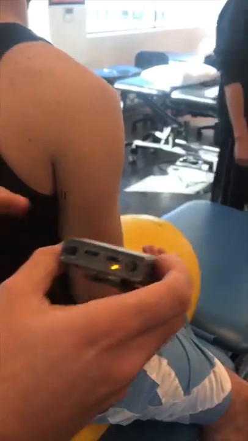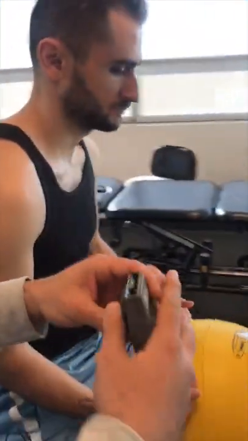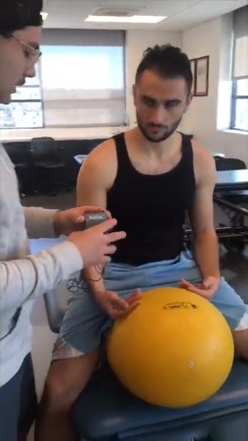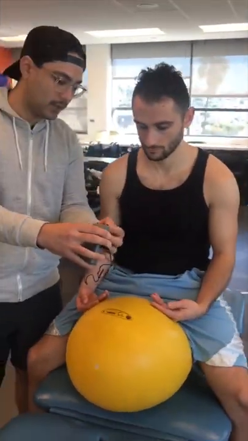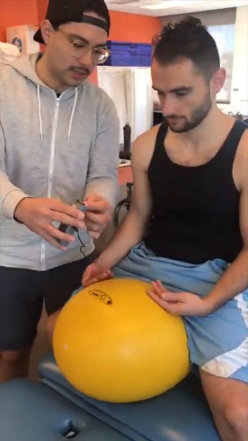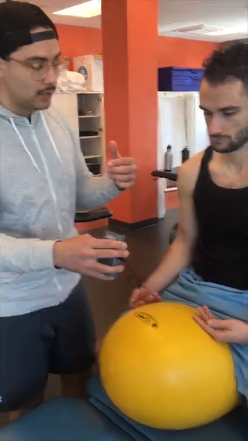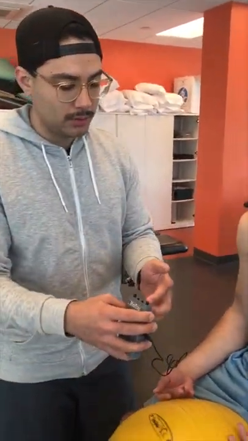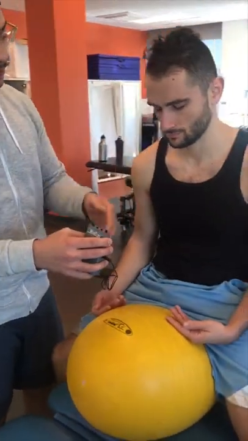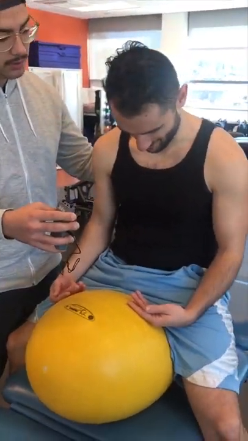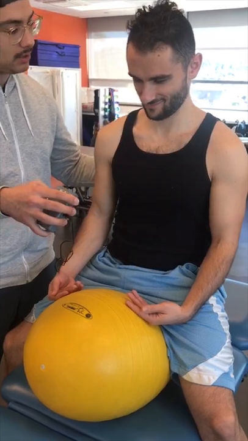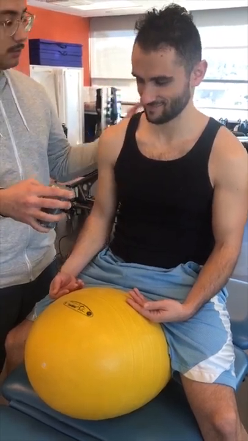Good. Okay, so then I'm going to go ahead and cue the patient on what to do. Okay, Gourgon. So throughout this exercise, I want you to try and get this green light to the middle, or if the patient is visually impaired, you can use auditory cues. So I want you to keep your chest up, and see how you hear that noise. It starts beeping faster. That's what we want to go for.